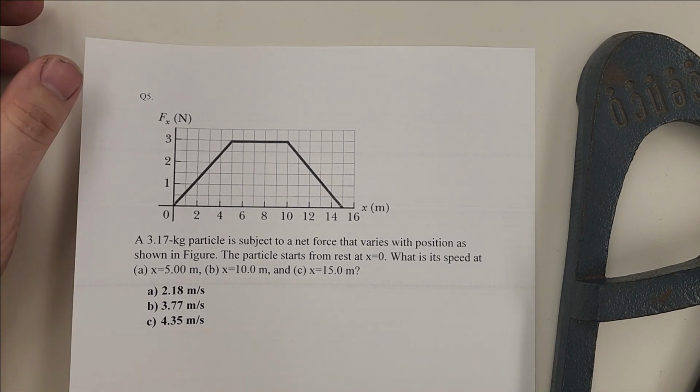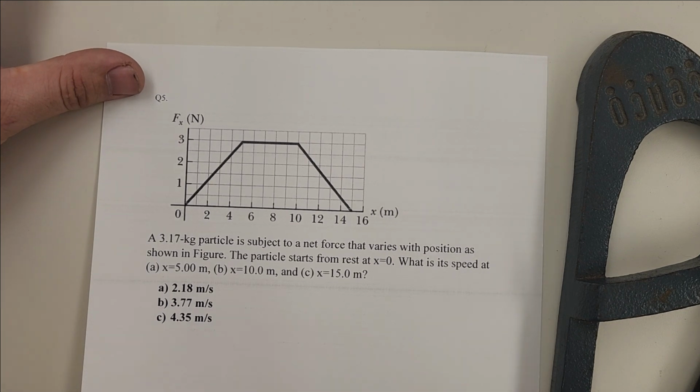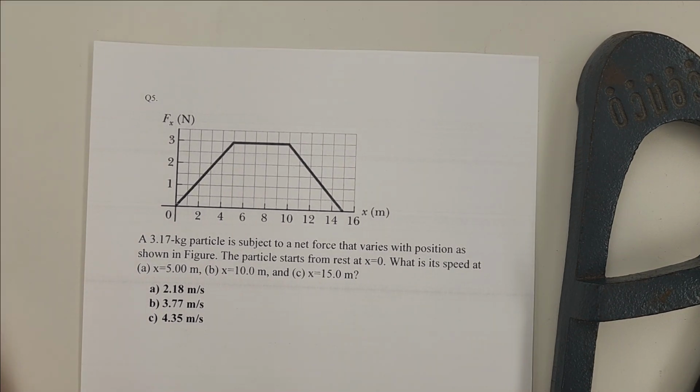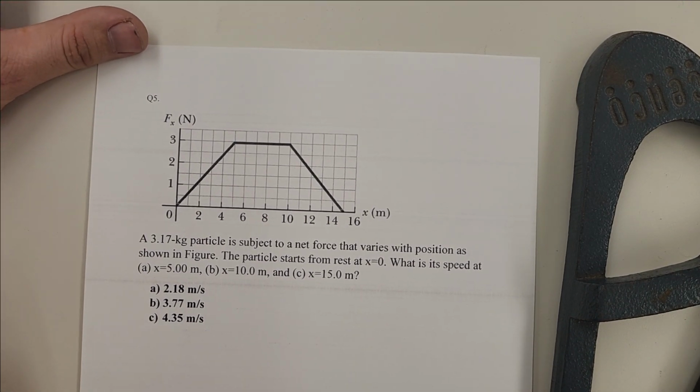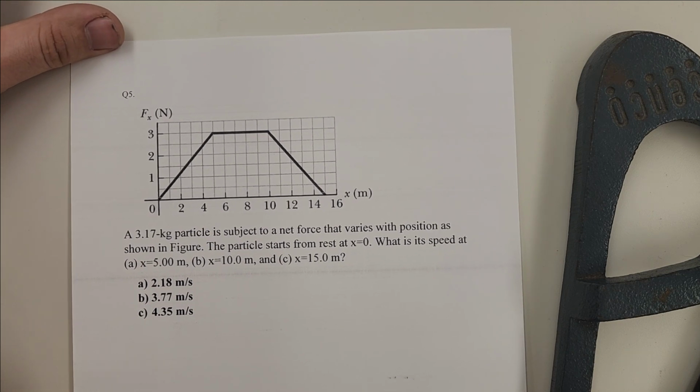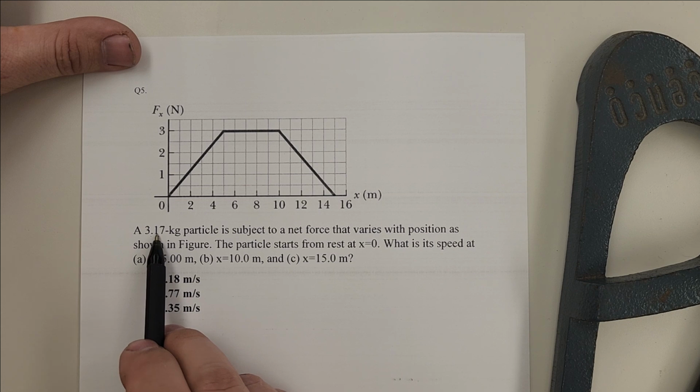All right, so it's similar to the one that we had previously, I think it was question 2. But this one's a little bit different. It wants to know the speed. Okay, so we have a 3.17 kilogram particle.